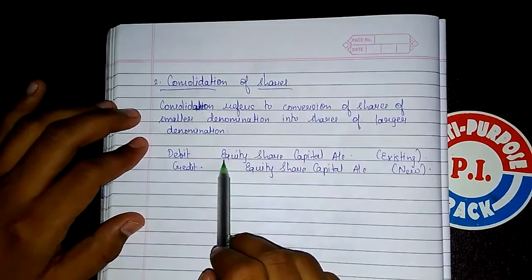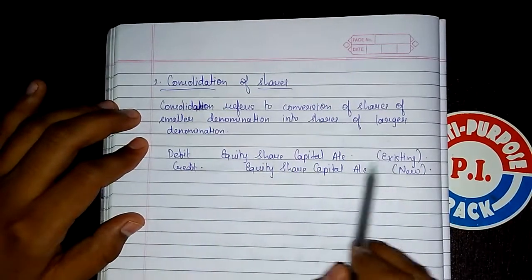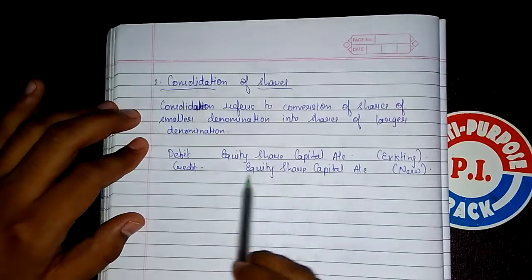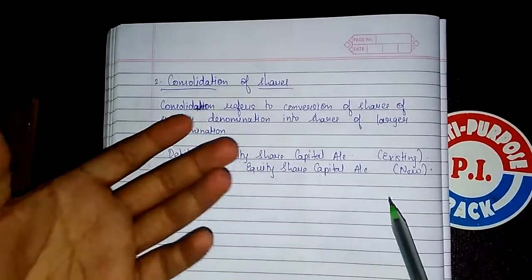That means this was the existing, of smaller denomination, converted into the new one of larger denomination.